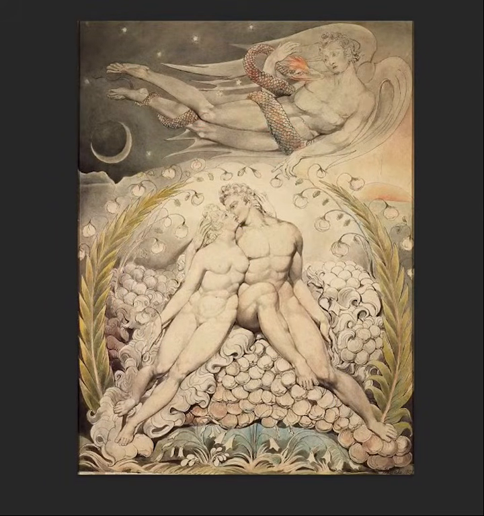Here we see a lovely illustration of what could be Adam and Eve, or two figures or two lovers, in a celestial and also sea kind of realm, surrounded by plants and maybe also shells. And then we see an upper-level figure here wrapped in a snake as well.